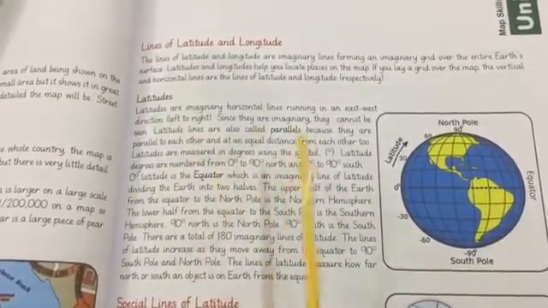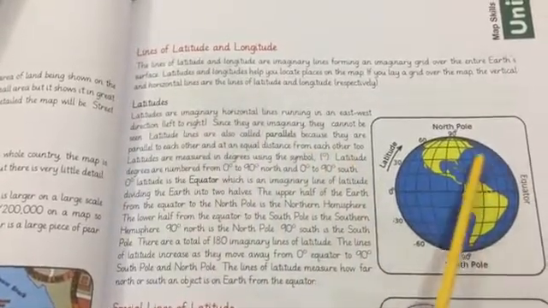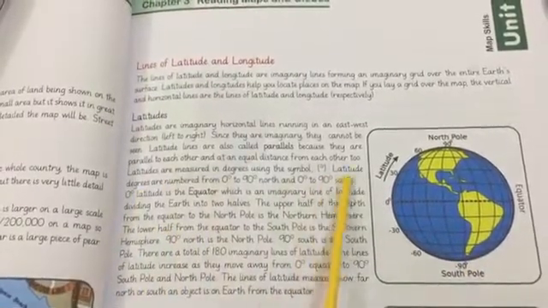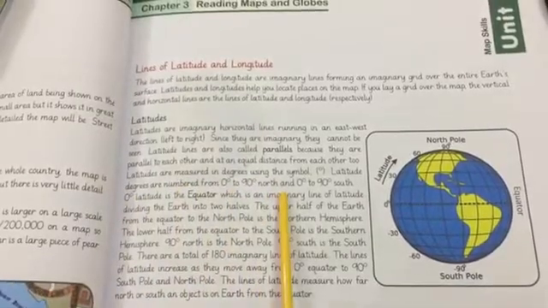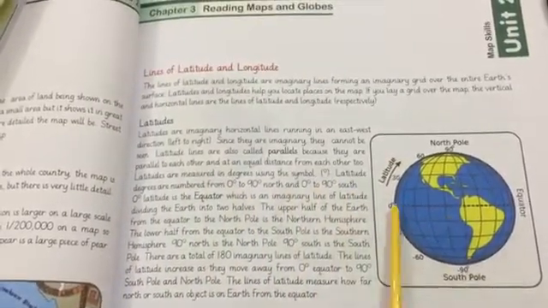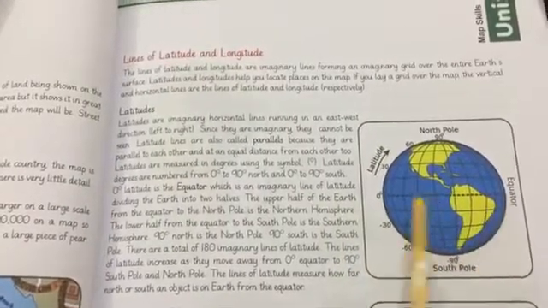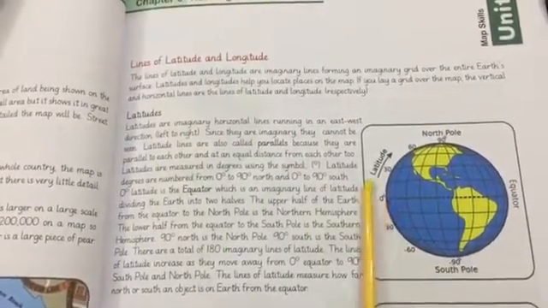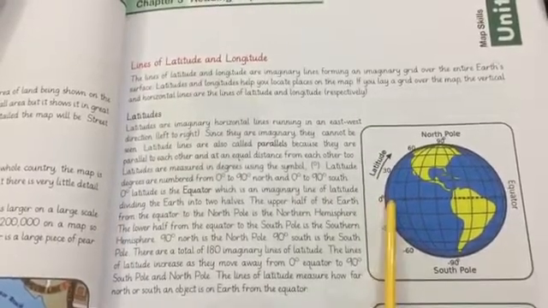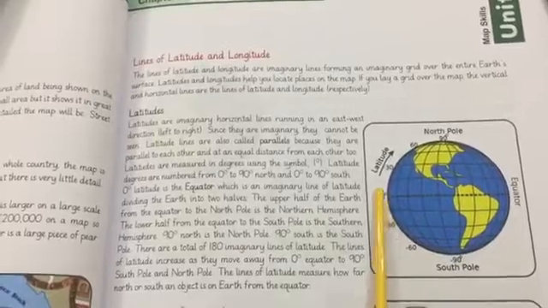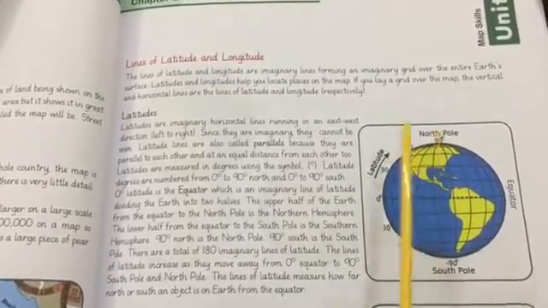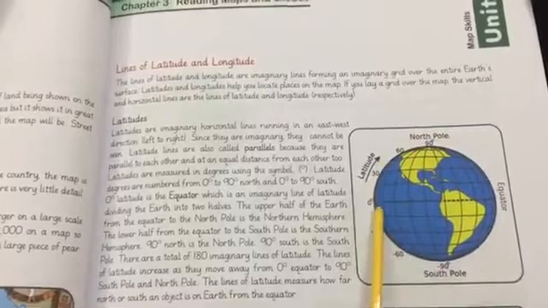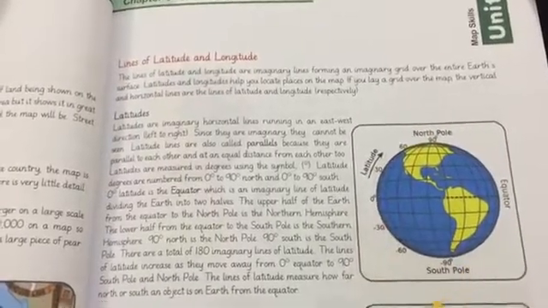Latitudes are measured in degrees using the degree symbol. Latitude degrees are numbered from 0 to 90 degrees north and 0 to 90 degrees south. You can see in this picture that the latitude line running from east to west, or left to right, is 0 degrees. This is the central imaginary line of the earth, and it goes from 0 degrees to 90 degrees north and from 0 degrees to 90 degrees south.